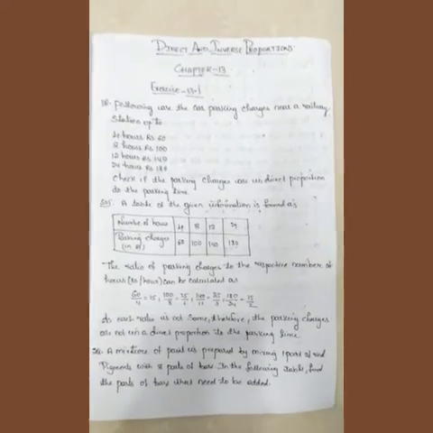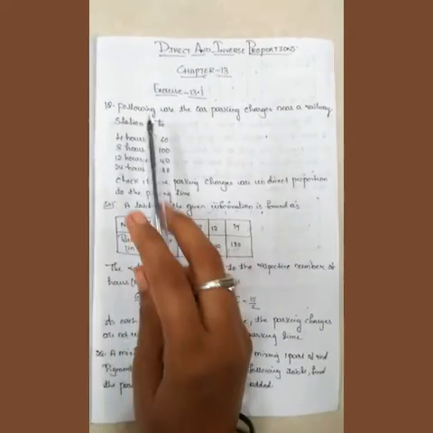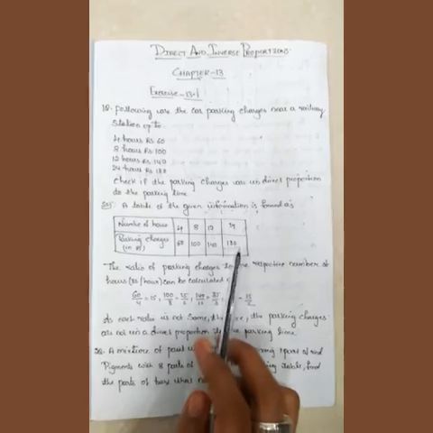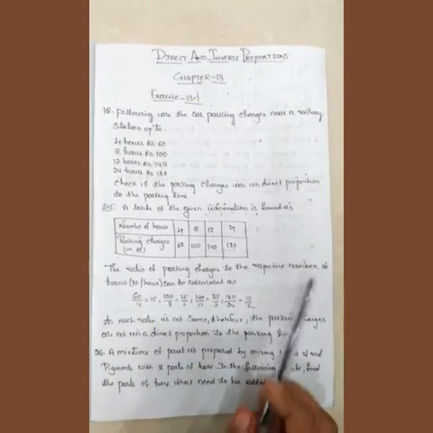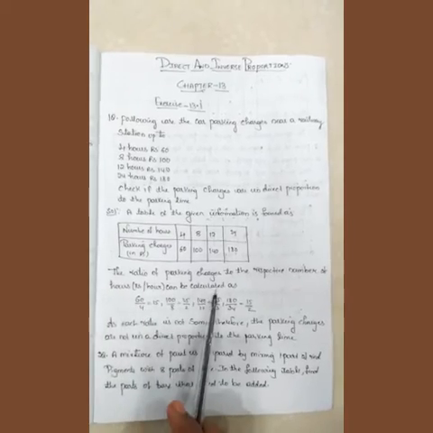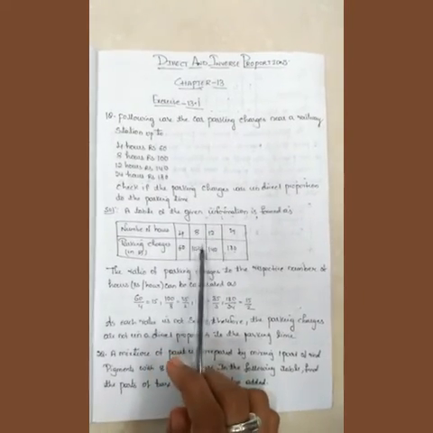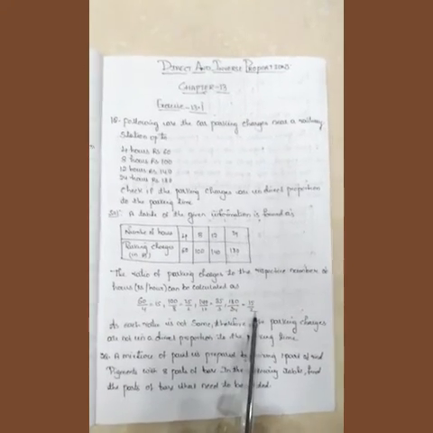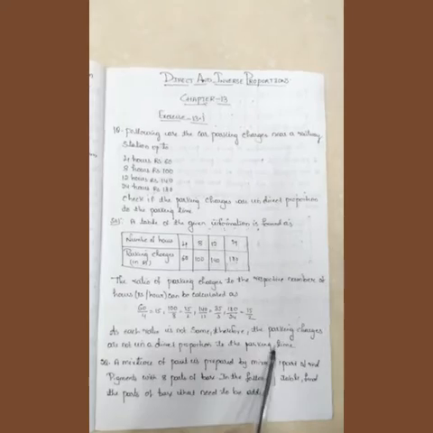So first, the solution: you need to write the number of hours and parking charges: 4, 8, 12, 24 and 60, 100, 140, 180. The ratio of parking charges to the respective number of hours can be calculated. So 60 by 4, 100 by 8, 140 by 12, 180 by 24. We will get the answer. As each ratio is not the same, therefore the parking charges are not in direct proportion to the parking time.